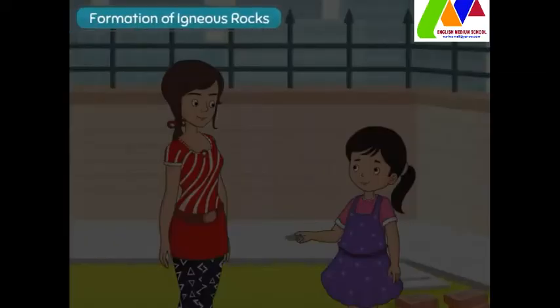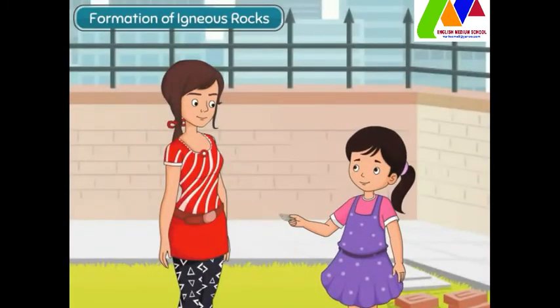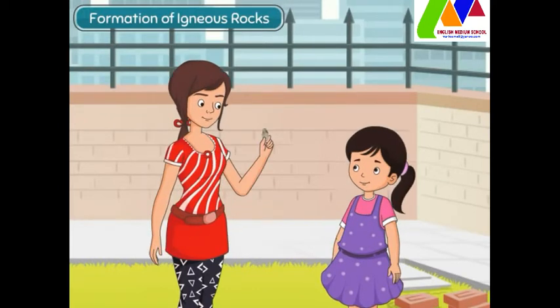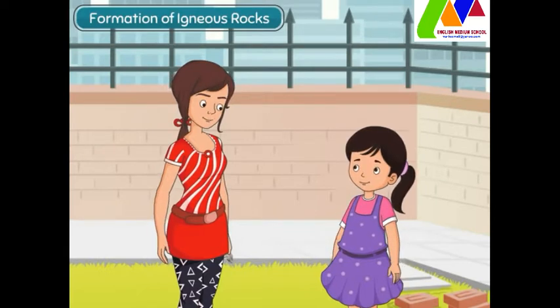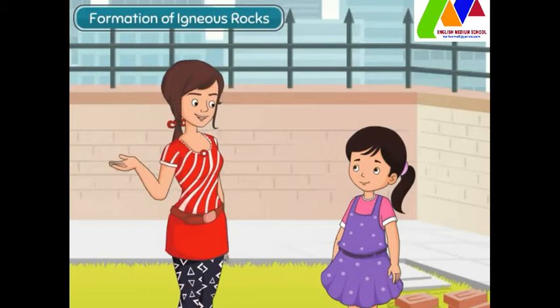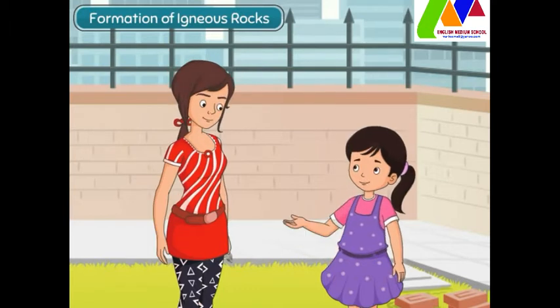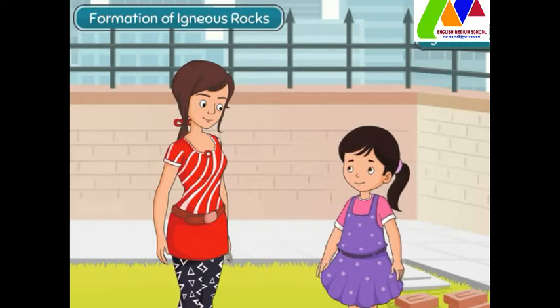Formation of igneous rocks. Look, Didi, I found a strange kind of stone in the park today. Let me have a look at it, Girija. It looks like granite. Granite is used in construction of buildings, Didi. Our teacher had told us about it once. You are right, Girija. Granite is very hard, and so it is used to make strong buildings. It is an igneous rock. Igneous rock, Didi? What's that?